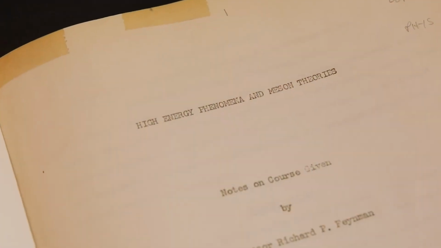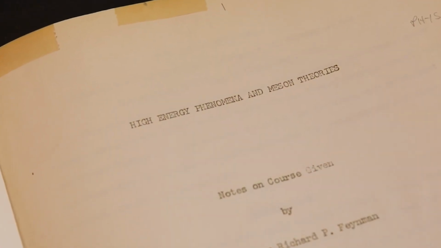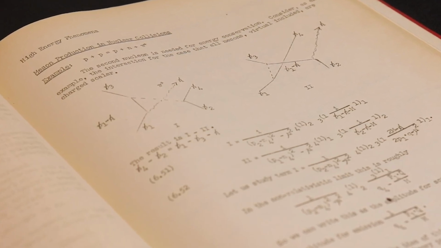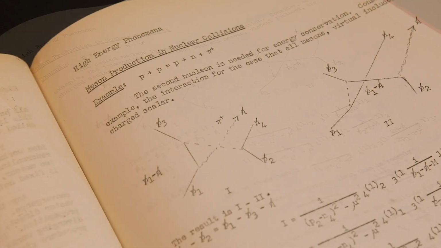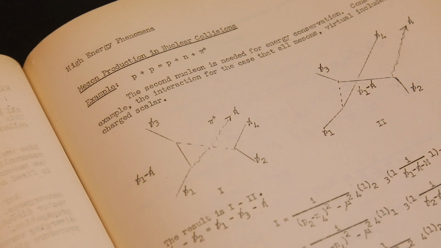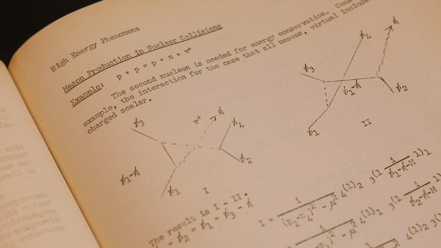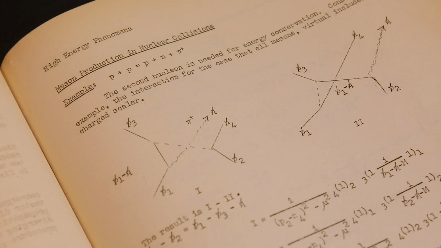And the title of this work, this lecture series, is High Energy Phenomena and Meson Theories. As a contribution to discoveries in particle physics, it's very important, but of particular note here are the diagrams, now of course known as Feynman diagrams. And he'd introduced this method prior to this lecture series, but at this point it had not gained traction yet, so these remain very early examples.